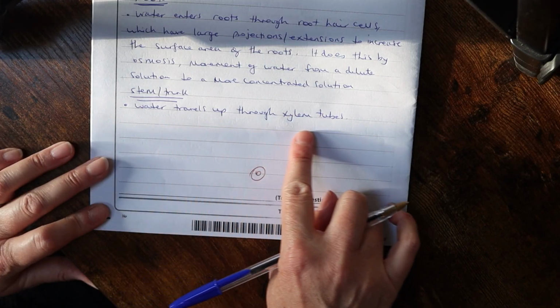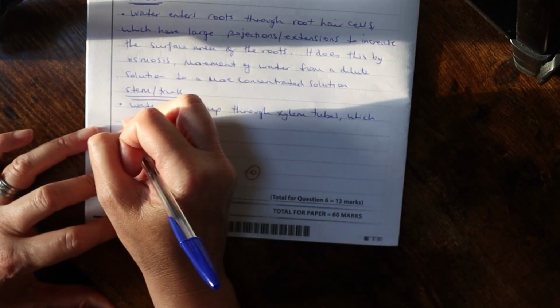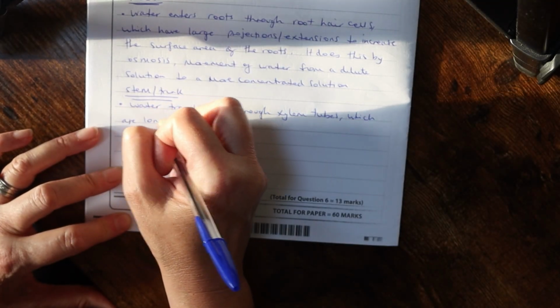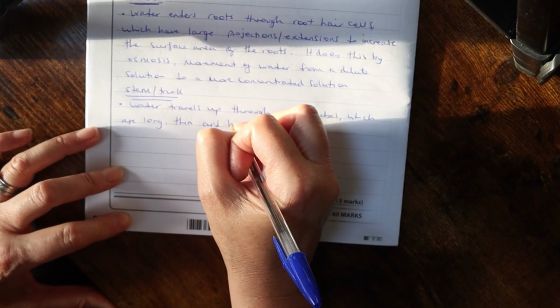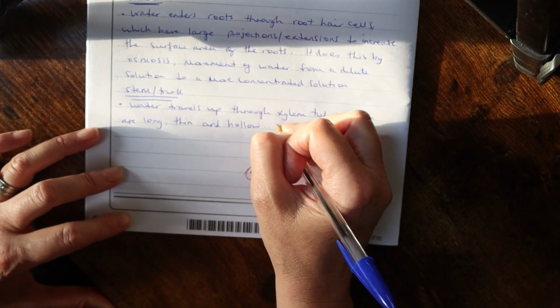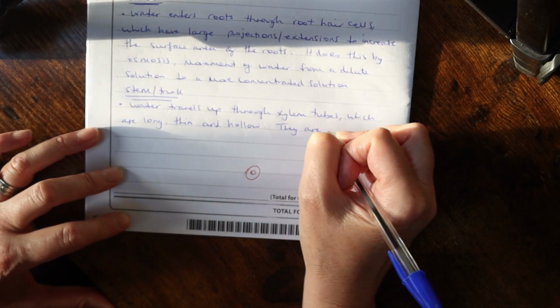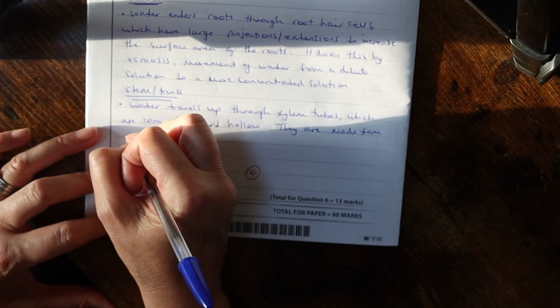And that makes it very, very strong and waterproof. So water travels up through the xylem tubes, which are long, thin, and hollow. They are made from dead cells.